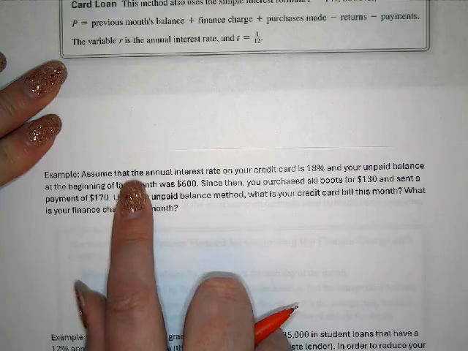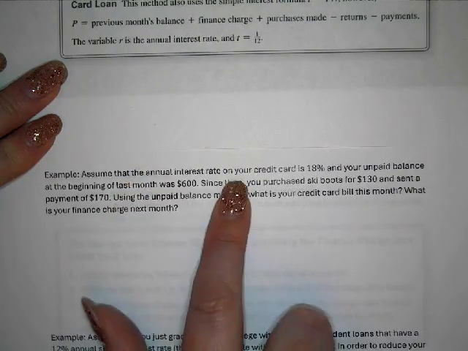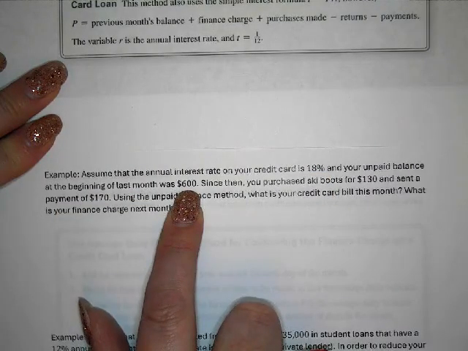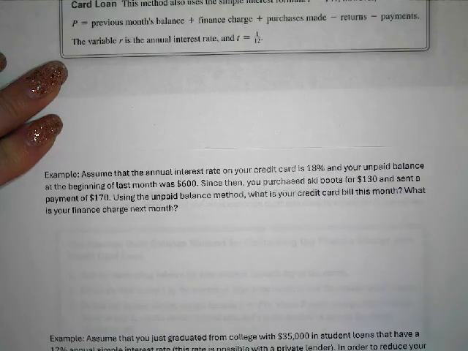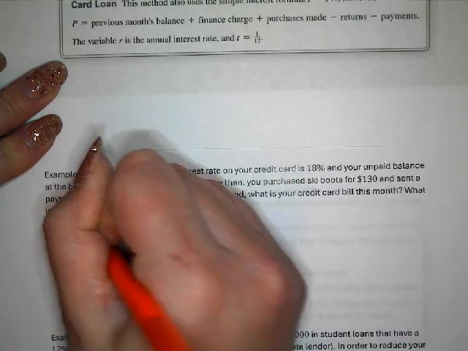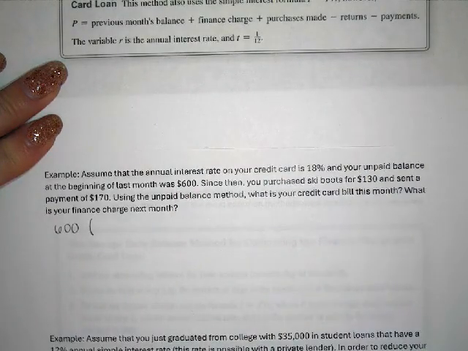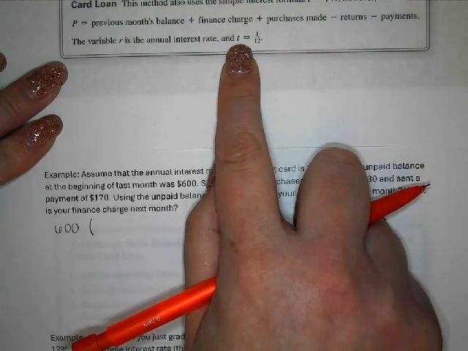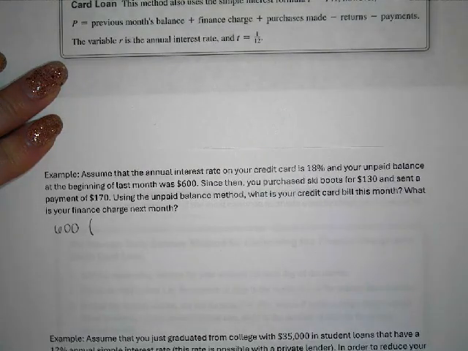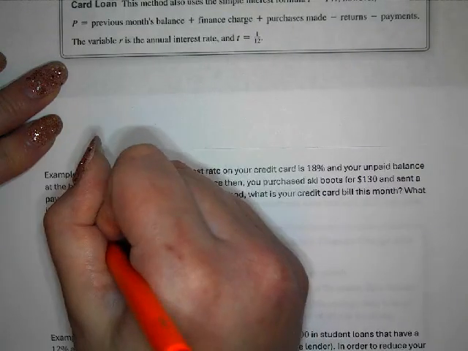So it says, assume that the annual interest rate on your credit card is 18% and your unpaid balance at the beginning of the month was $600. The first thing you're going to do is take your finance charge and see how much it should be. So $600, and you're going to multiply that by 18%. However, that 18% is for a t value of 1/12, because you're not doing it for an entire year, you're talking about 1 month.